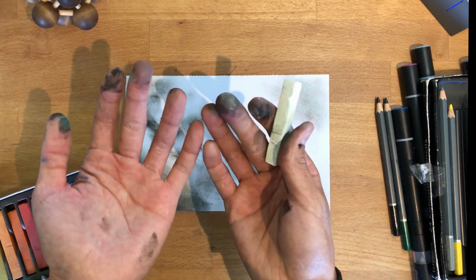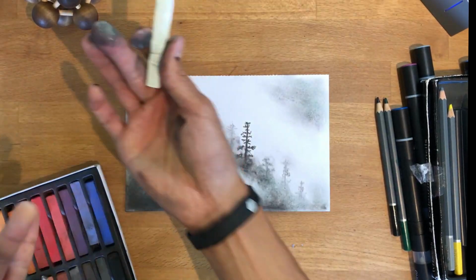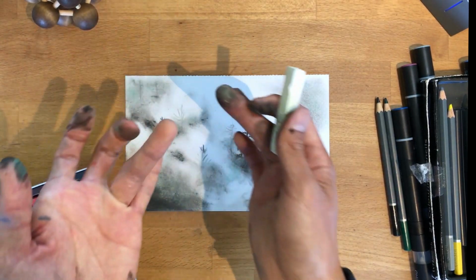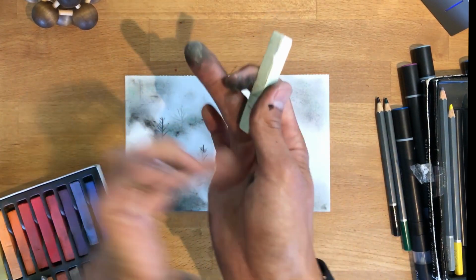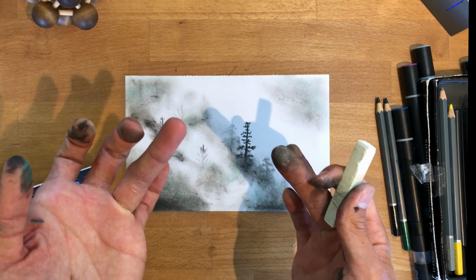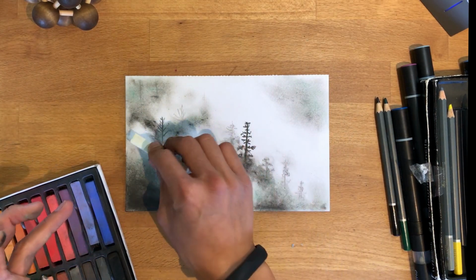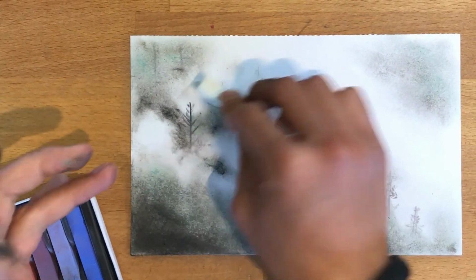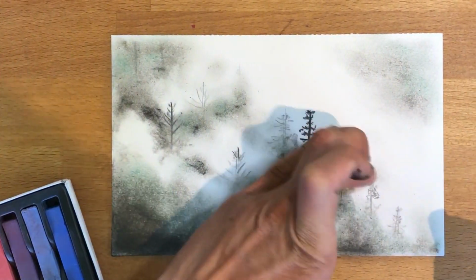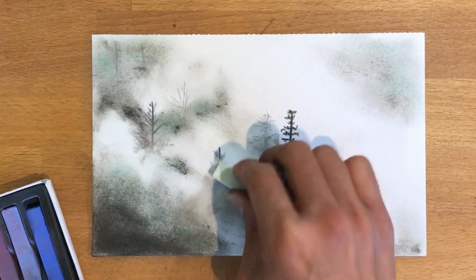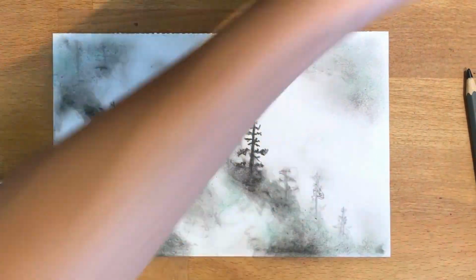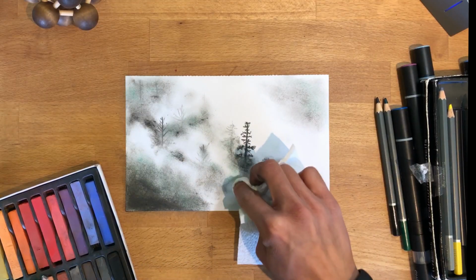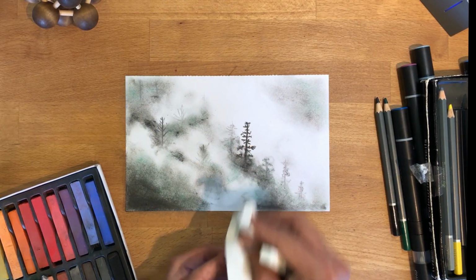I've kind of used up all my fingers almost. You need to be careful when you smudge with the fingers. You want to use something like a white pastel. You need to make sure your finger is all clean. So I'm going to use my ring finger. That's fairly clean here now. You probably should wash your hands, but let's just go for it. Piece of tissue if you want to smudge away something.